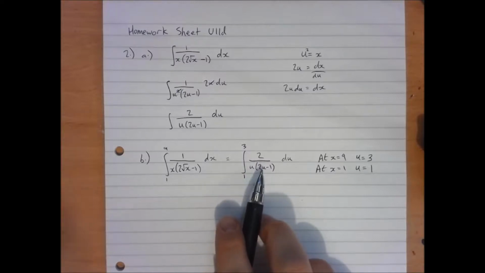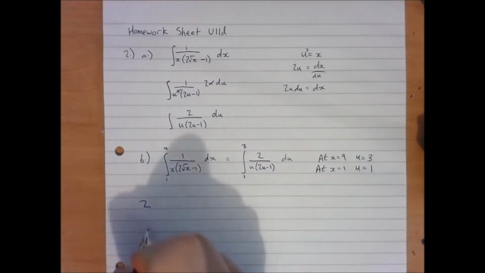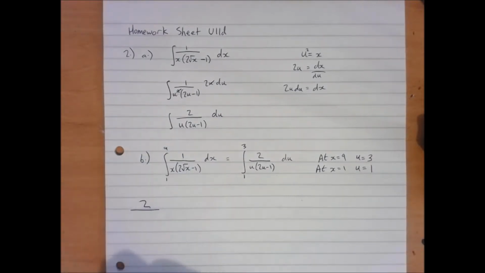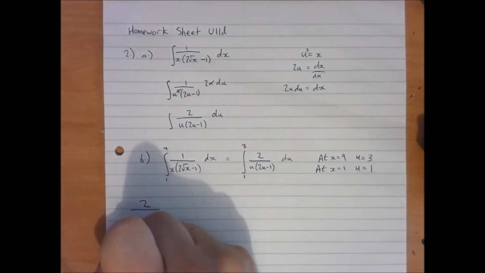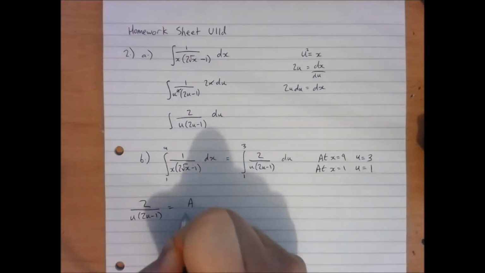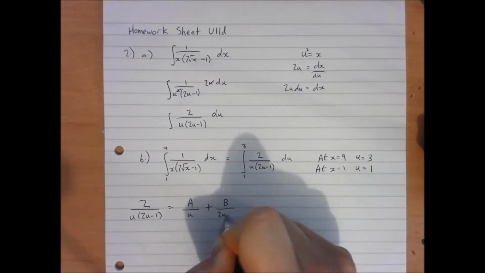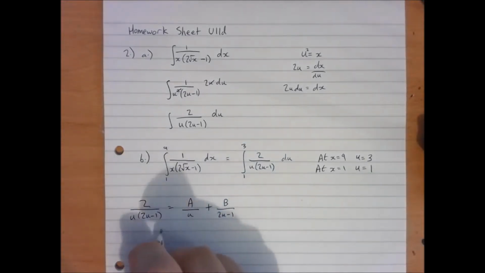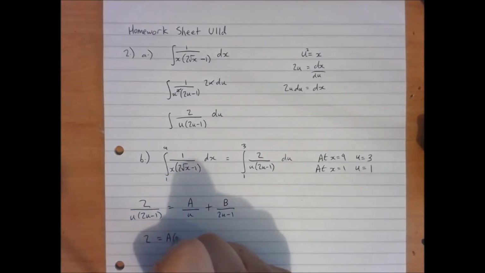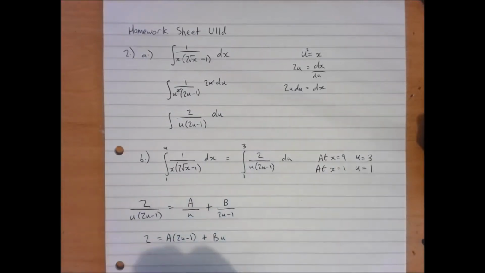To integrate this expression, we need to use partial fractions, so I'm going to have to do a little bit of an aside and figure out how I can rewrite 2 over u times 2u minus 1. It's going to be something of the form a over u plus b over 2u minus 1. If I multiply everything up, I can get 2 is equal to a lots of 2u minus 1 plus b lots of u. And I make some substitutions.